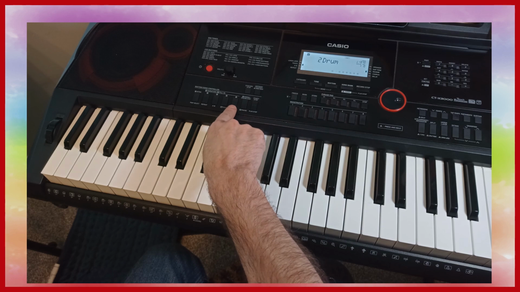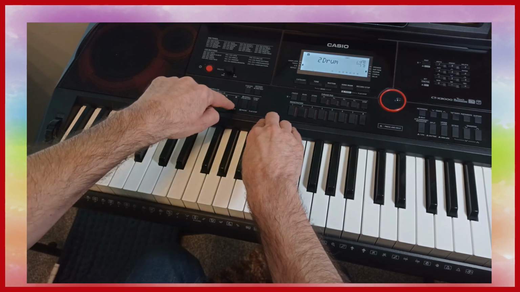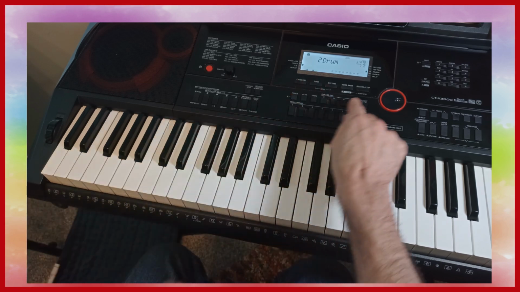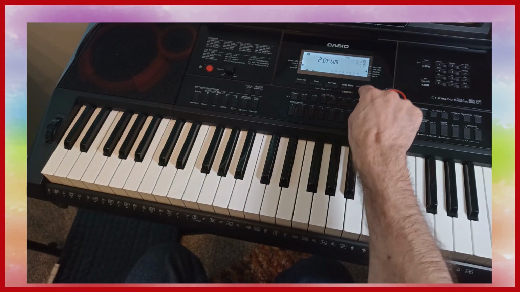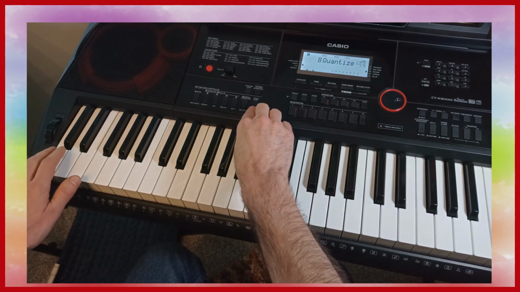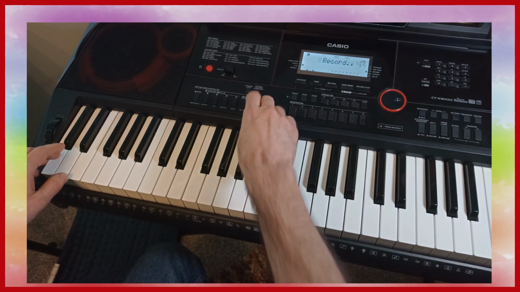And now variation 4, the fill-in for 4. So press there, it says F4, short press, long press, leave it on quantize 16ths.